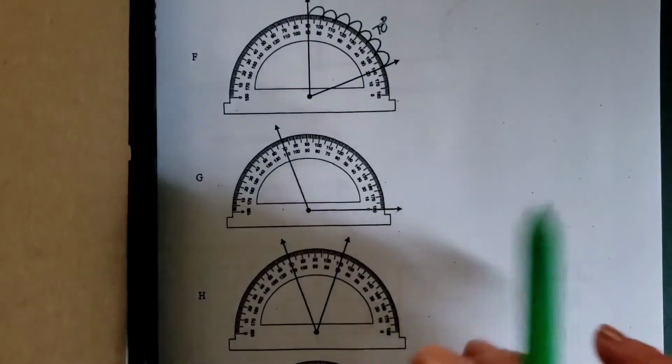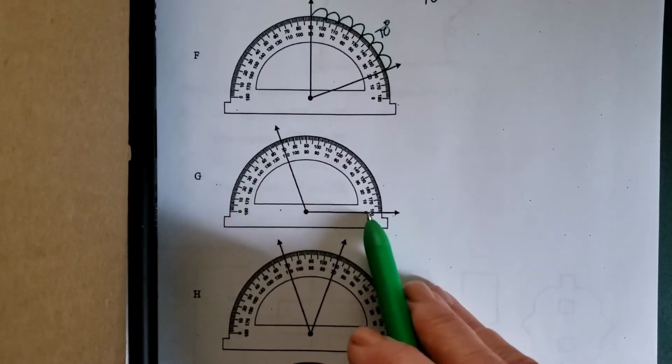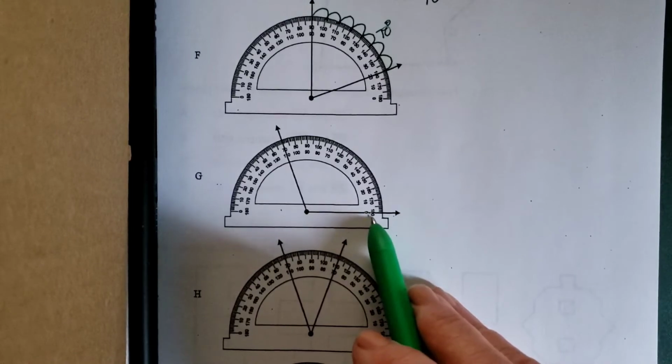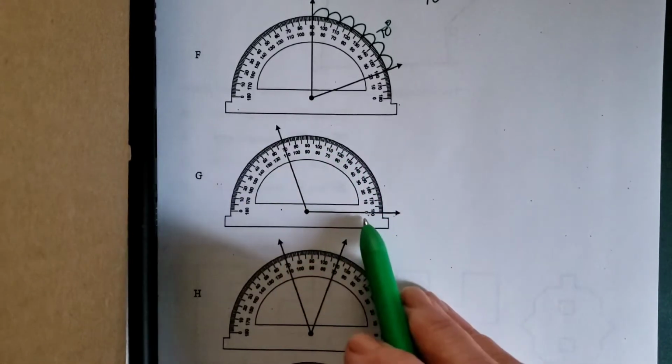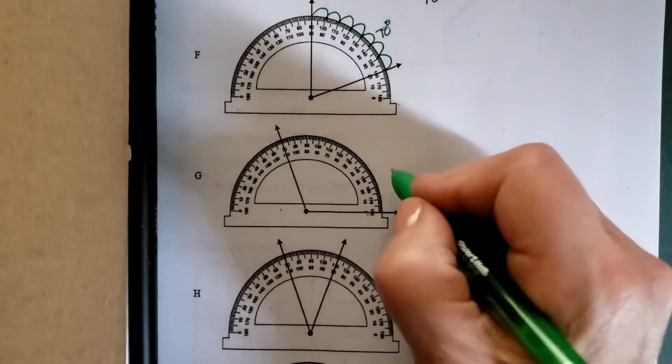All right, this one I'm not going to do because it does start at 0. Keep in mind, you are starting with 0. You do not start counting at 180 and go backwards. So we can just go right around this line and say that this is 110 degrees.